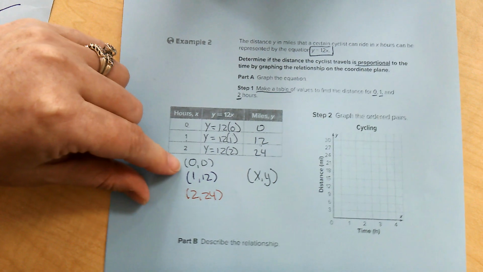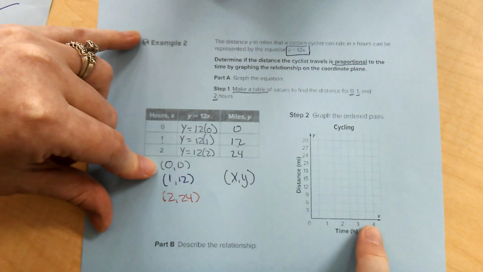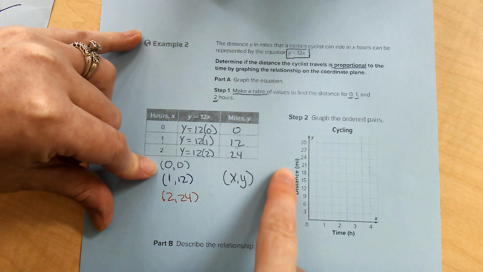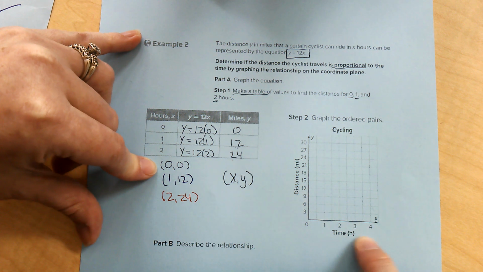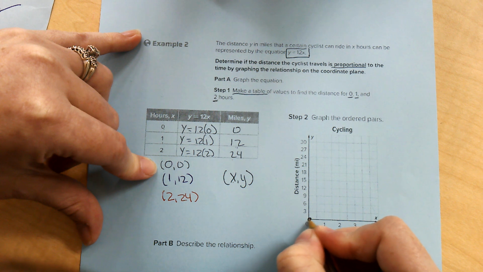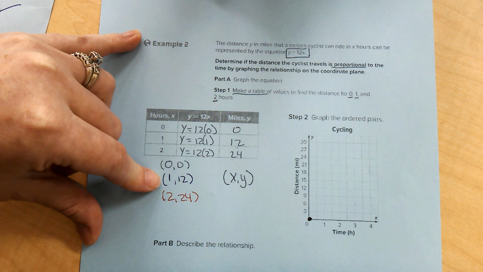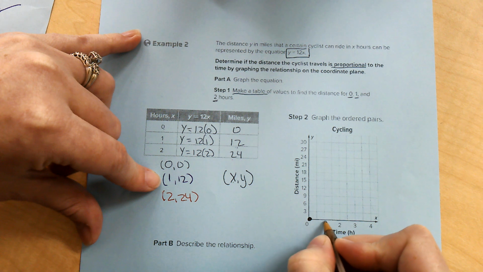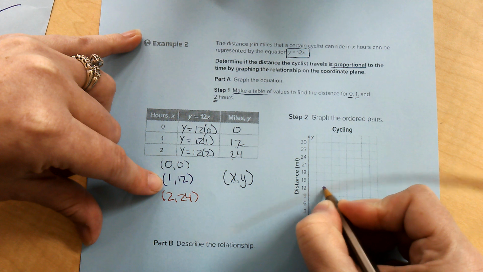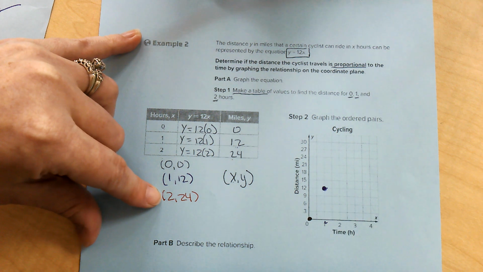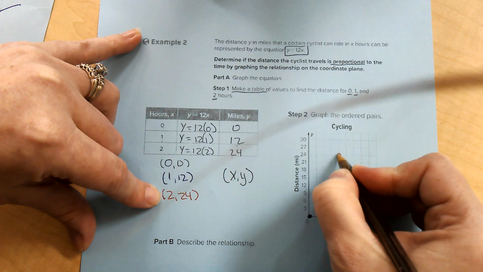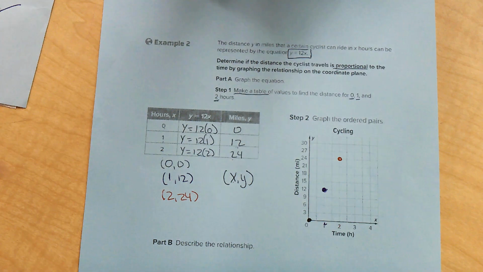Now let's plot our 3 points on our graph. You'll see it set up for you. We're cycling. Y is distance in miles, and your x-axis is time in hours. So our first point is 0, 0. Our second point is 1, so go over to 1, and then up to 12. And then our third point, we go over to 2, and we go up to 24. We have our 3 points.